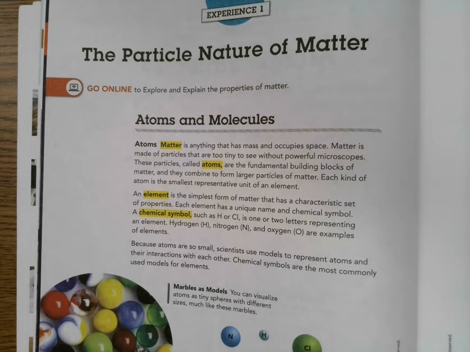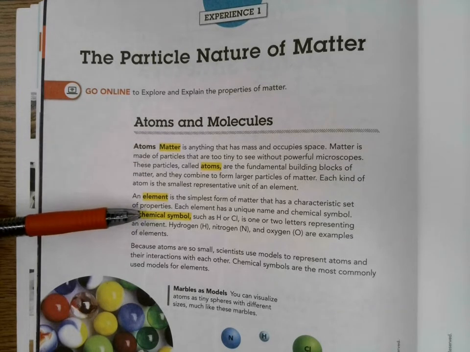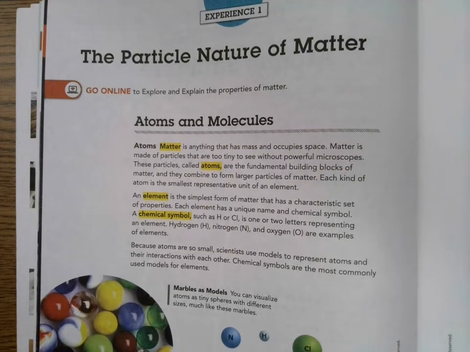We're going to begin our conversation talking about atoms and molecules. If you'd like to pause the video, I'd like you to write down the definitions for these 4 vocab words. So please pause the video and write those down, and then we'll have a conversation and talk about it. You can do so now. All right, so you should have those written down. Let's go through and talk about each of these terms.